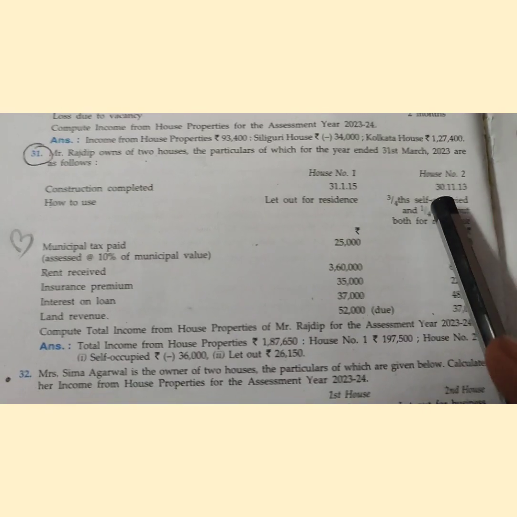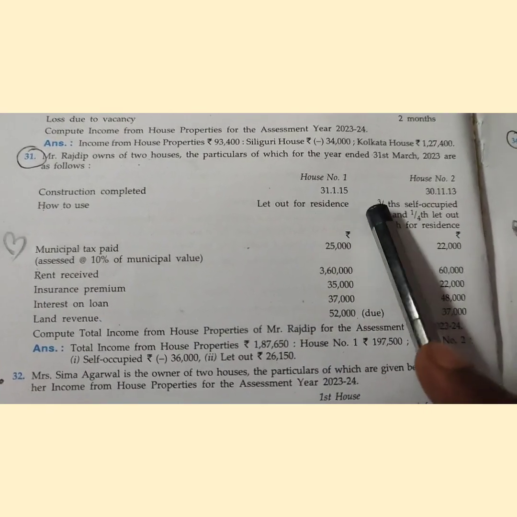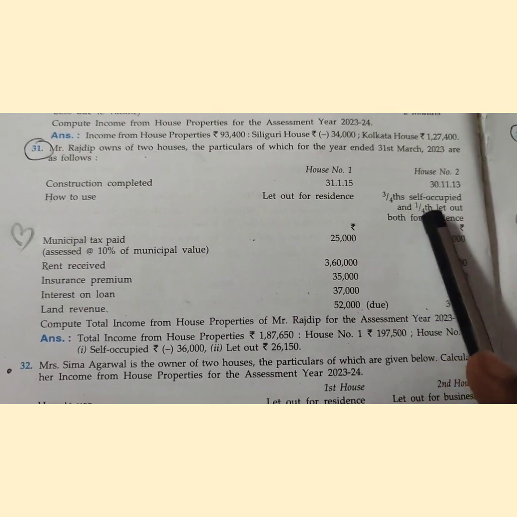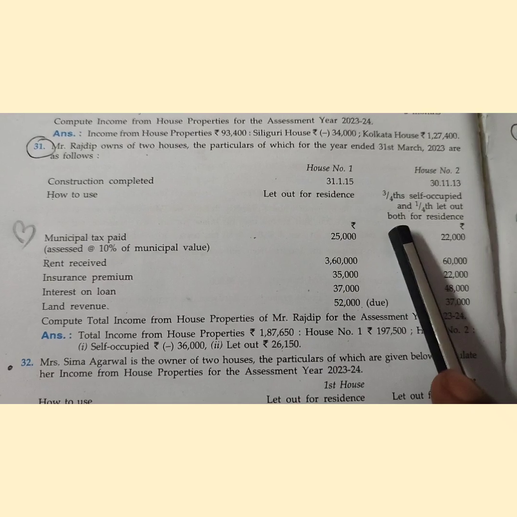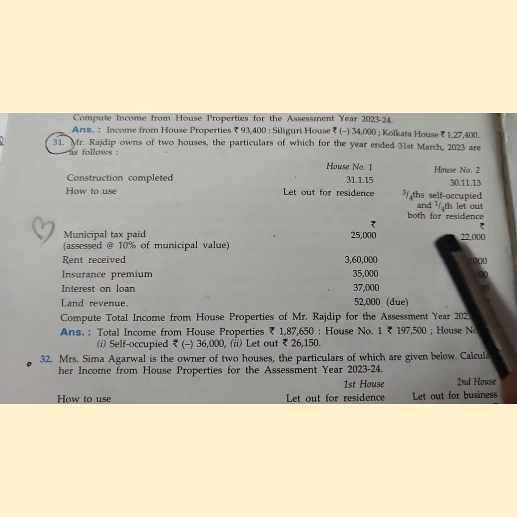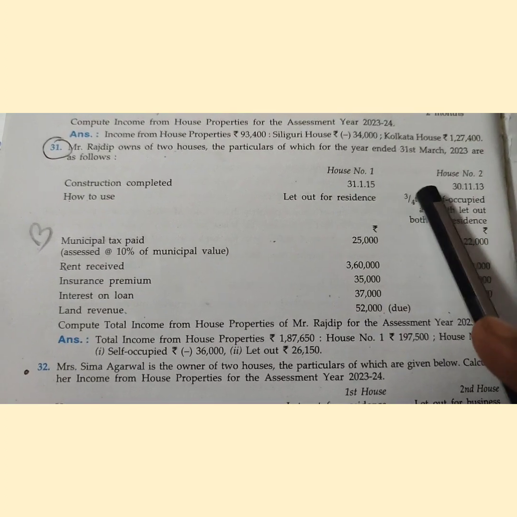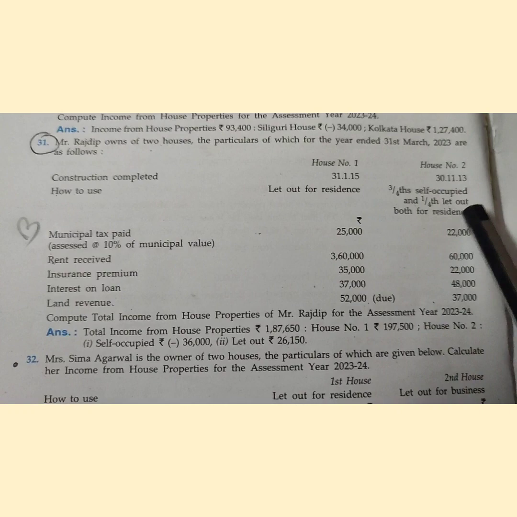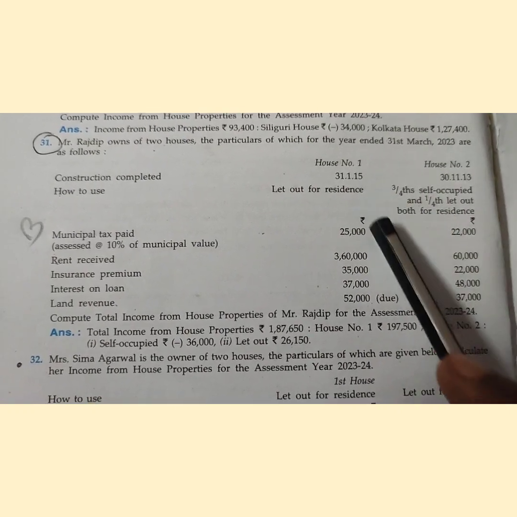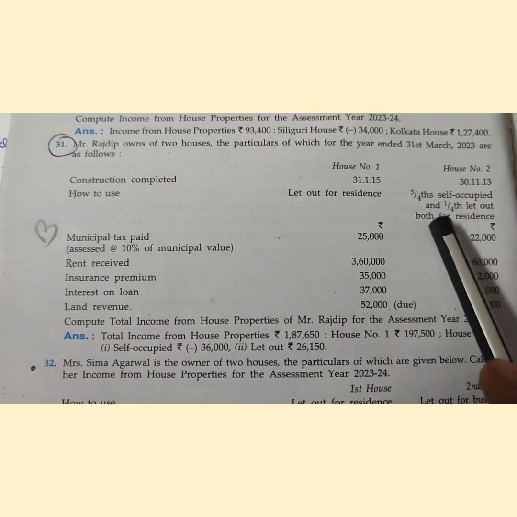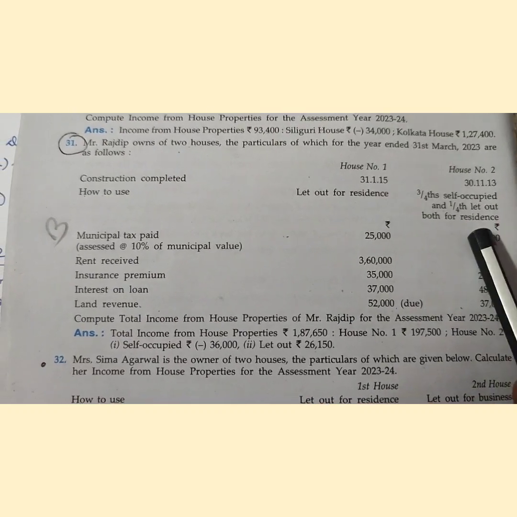And house 2 has two parts. 3/4 part of that house is self occupied and 1/4 is let out, both for residence. That means these are all for residence. If self occupied were for business, in that case we would not take this house into consideration, and 1/4 is let out for residence.